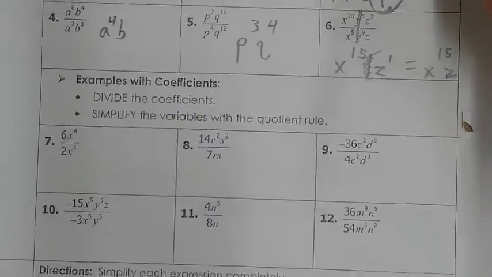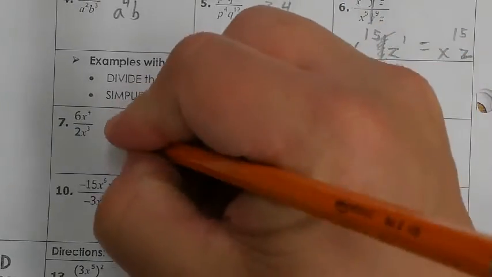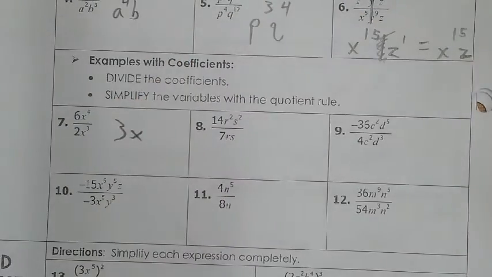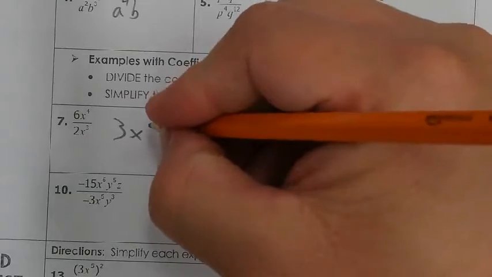Alright, then we have the coefficients. With the coefficients, it says divide the coefficients, simplify the variables with the quotient rule. So we're going to divide the coefficients. What is 6 divided by 2? 3. And then the x's, the exponents we would just subtract. What's 4 minus 3? 1. So it'd just be x.